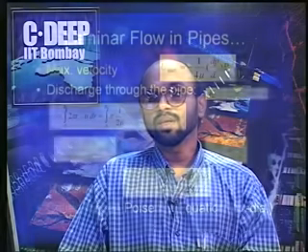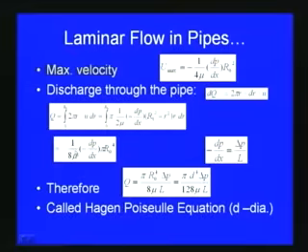The discharge we have integrated from 0 to r0, the radius, of 2 pi r u dr, that gives the discharge as 1 by 8 mu into minus dp by dx into pi r0 to the power 4, and if you express minus dp by dx as delta p by L, then we get the discharge as Q is equal to pi d to the power 4 delta p by 128 mu L. Here d is the diameter of the pipe, delta p is the pressure difference, L is the length of the pipe, and mu is the coefficient of dynamic viscosity. This equation is called the Hagen-Poiseuille equation for pipe flow.